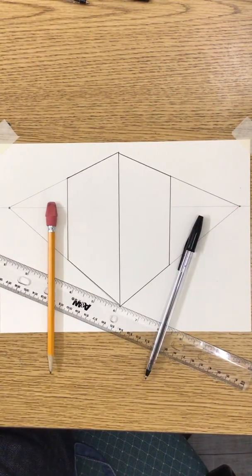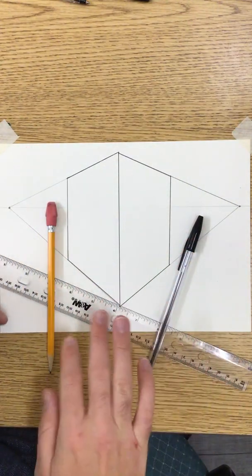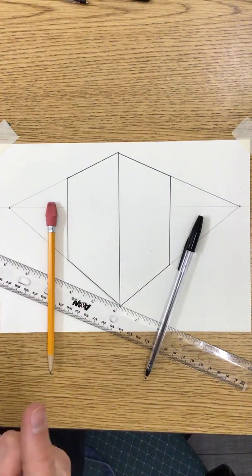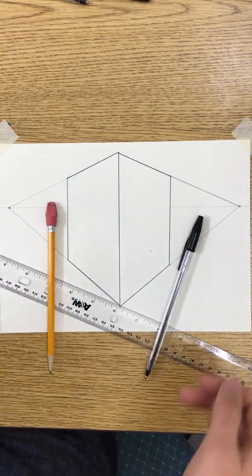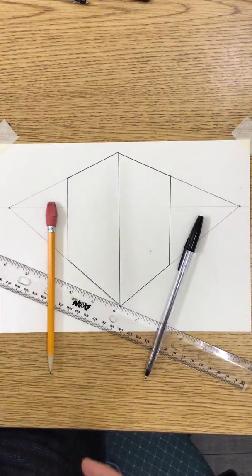All right, welcome back, art students. I showed you how to quick draw the basic form of a three-dimensional building. Now we're going to get a little bit more in depth, and I'm going to be showing you how to draw some doors and some windows on your building, okay?